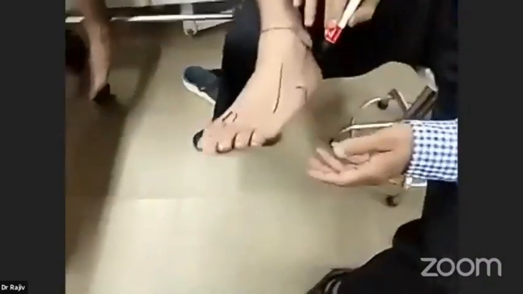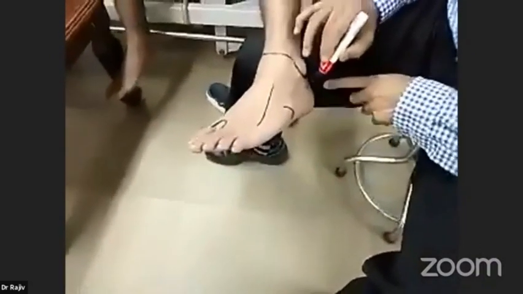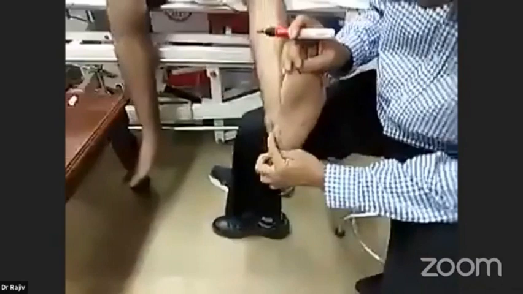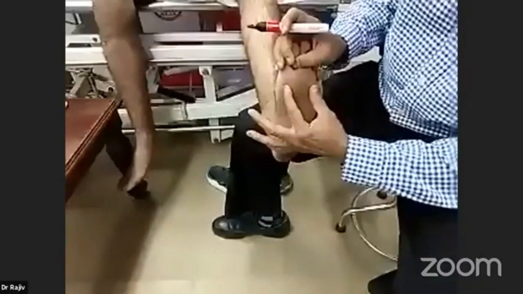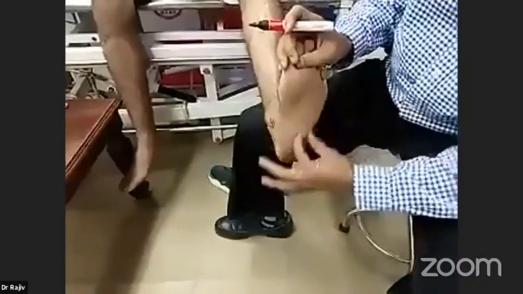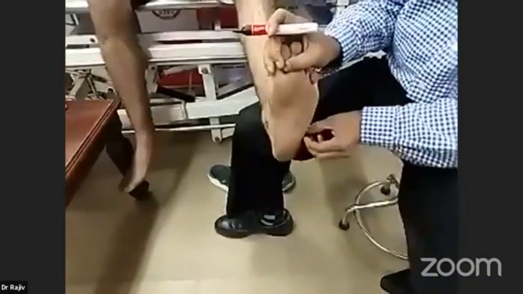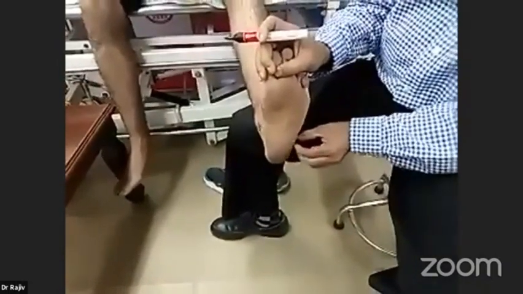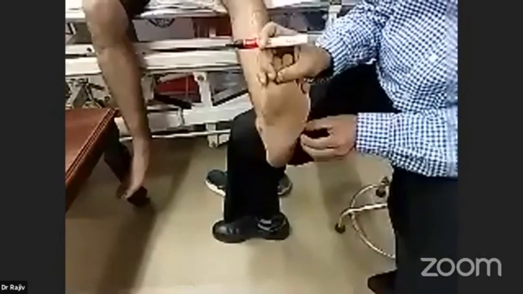On the lateral side, it is supplied by the sural nerve. In the plantar aspect, the medial aspect would be supplied by the saphenous nerve. The rest of the supply would be by the medial and lateral plantar nerves, and the sural nerve would also supply the lateral strip of the lateral aspect of the plantar foot.